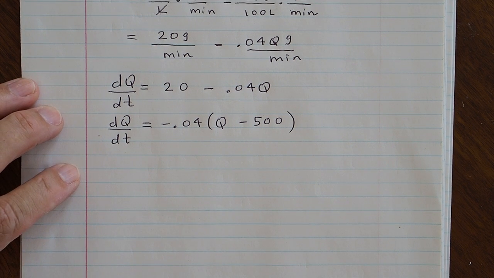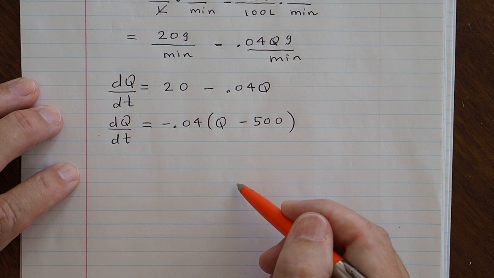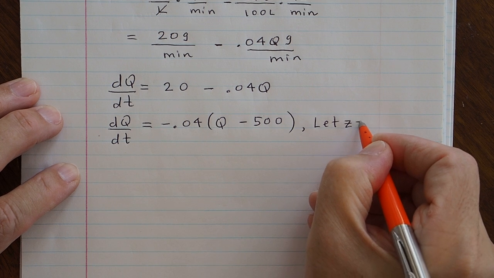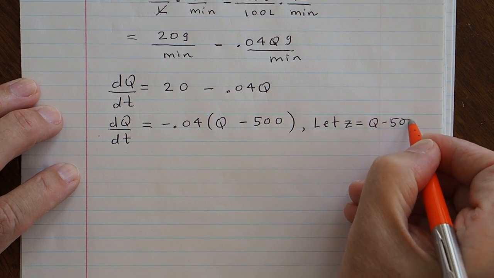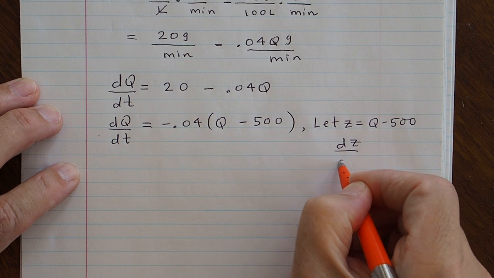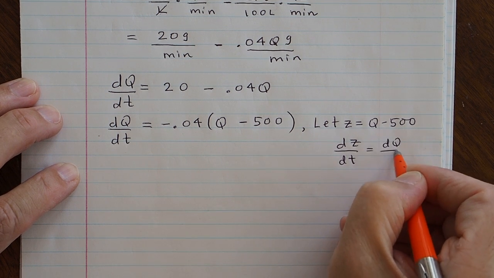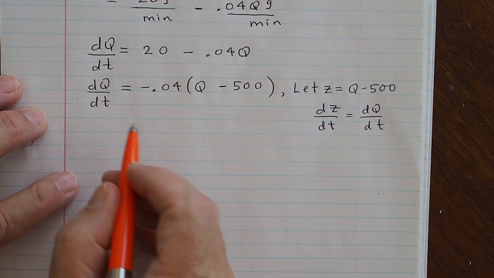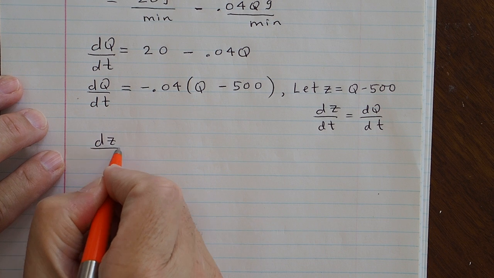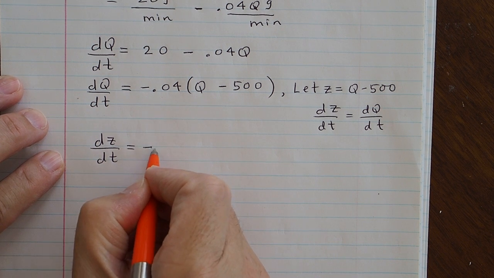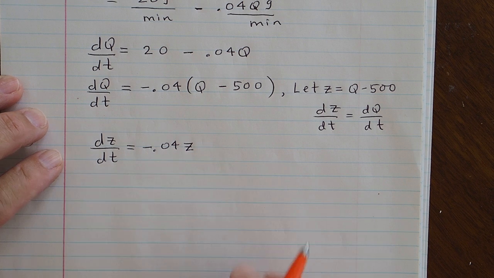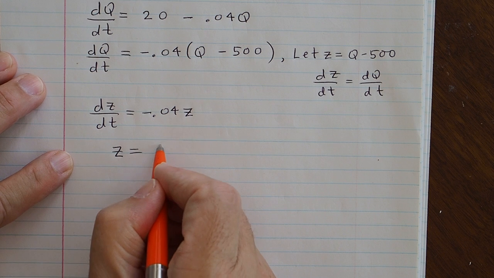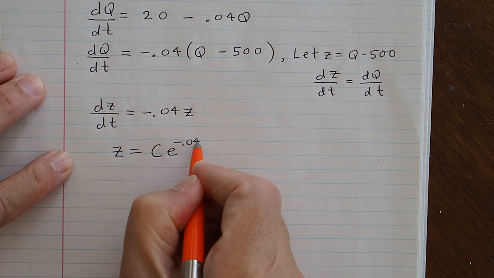At this point, most professors want you to be formal about it. It is possible to skip to the answer, but most professors want you to take a moment and say this. Let z take on the role of Q minus 500. In that case, dz by dt is the same as dQ by dt, and we get a slightly simpler differential equation then. So the next line would be dz by dt equals minus 0.04 z, which has the template solution that z equals C e to the minus 0.04 t.